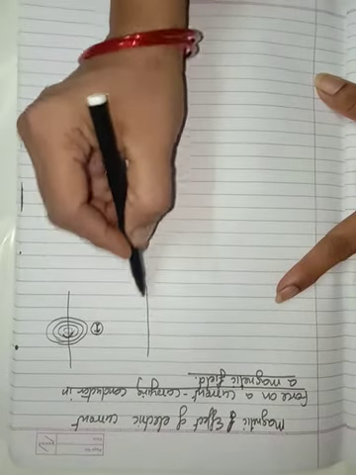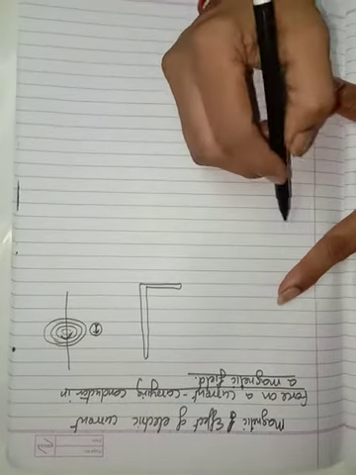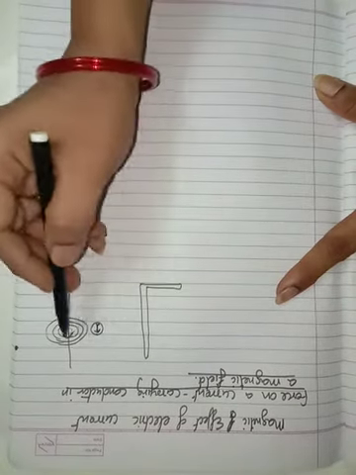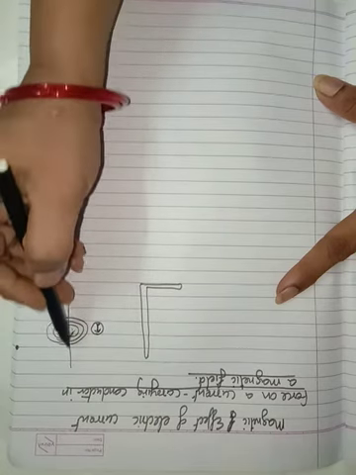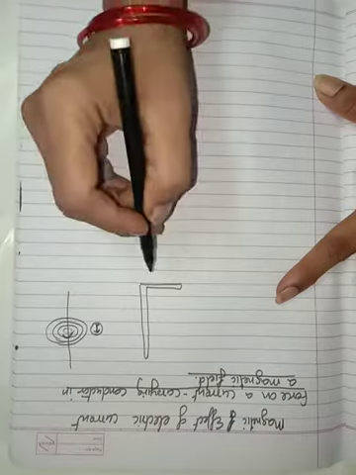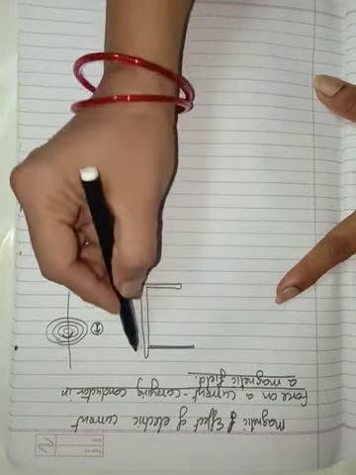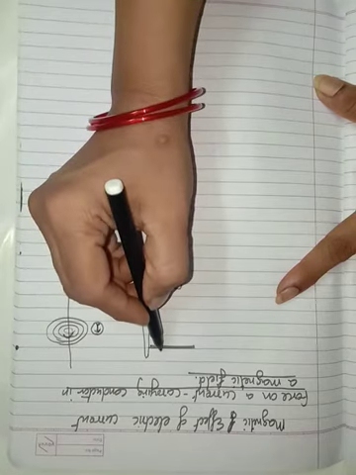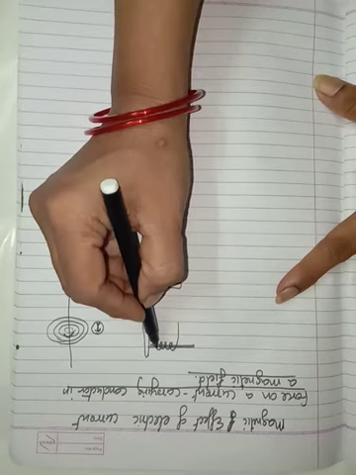This is an activity in the NCERT book. You can write the heading of this activity: an activity to show how the current carrying wire experiences a force when it is placed in a magnetic field. This is the stand, and we are hanging a wire from this stand.